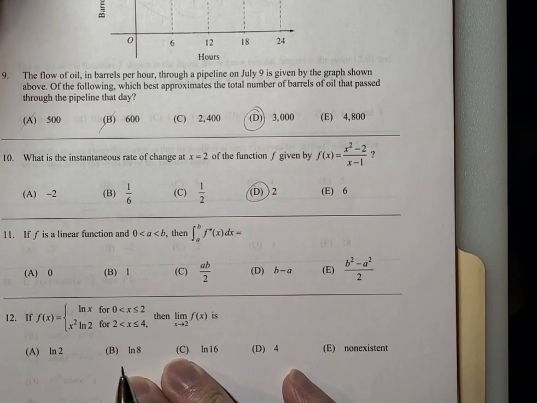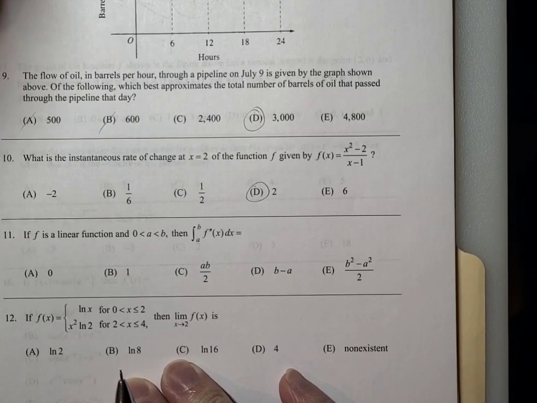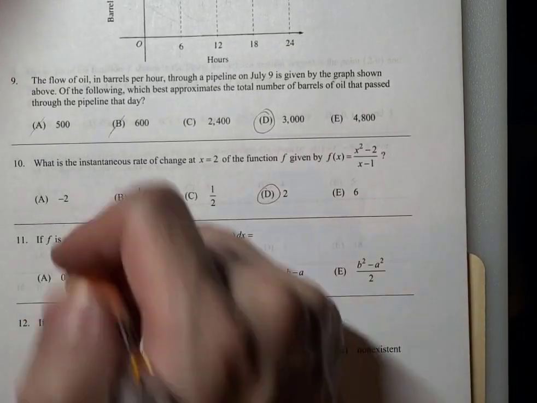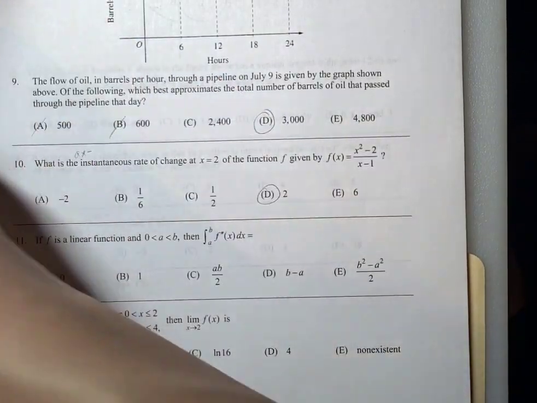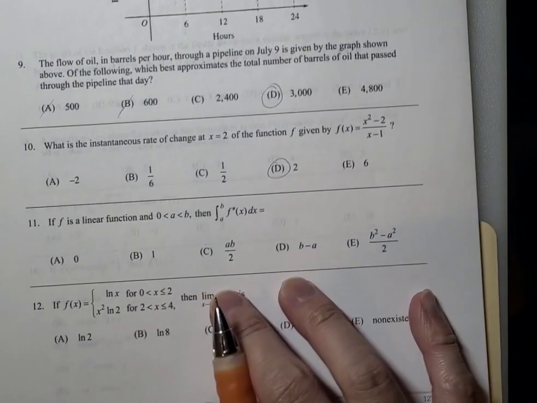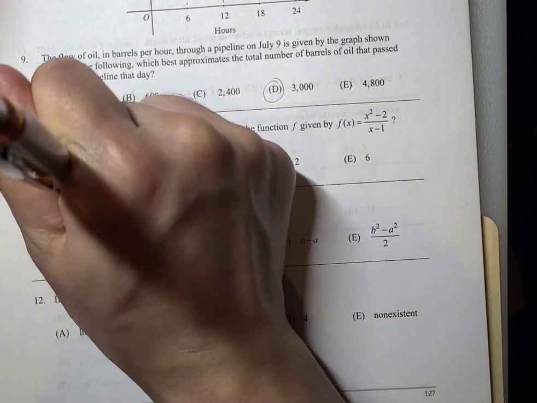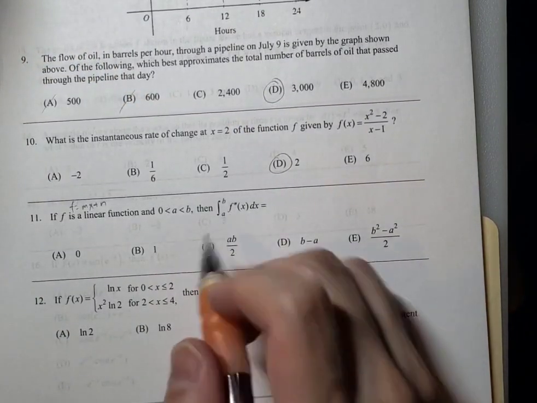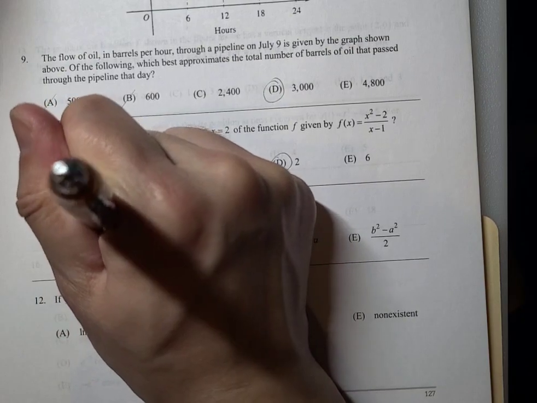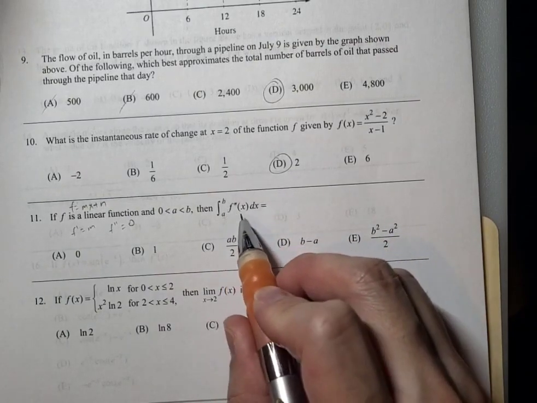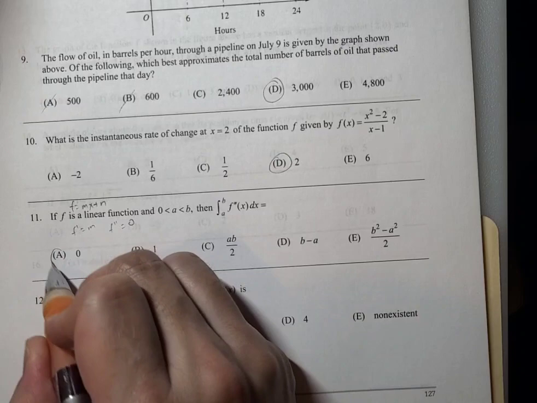f is a linear function, and 0 is less than a, less than b. Then the integral from a to b of f double prime x dx is what? Well, if f is linear, let me use different variables, like mx plus n. If this is f, what's f double prime? Well, f prime would be m. f double prime would be 0. So we're integrating from a to b of 0 dx. That's just 0.